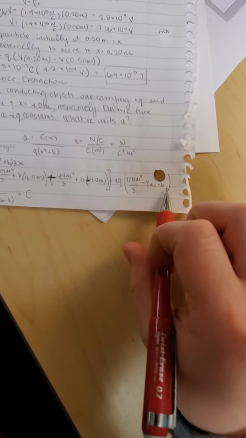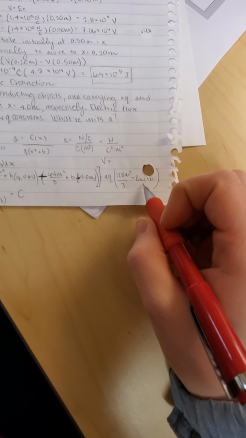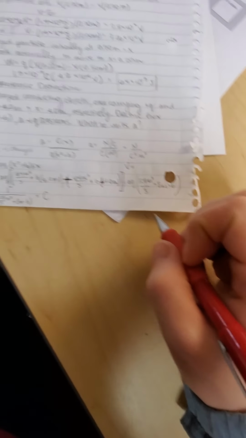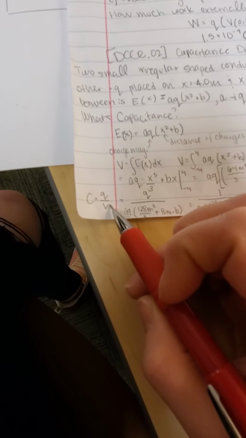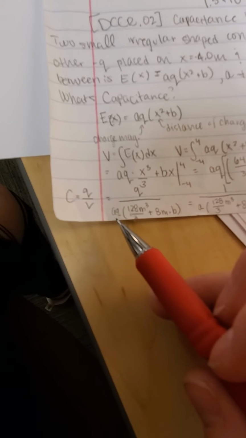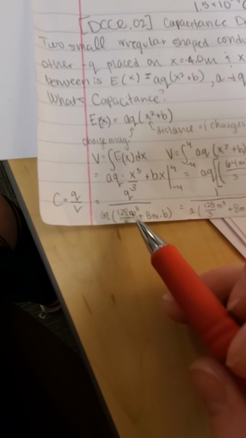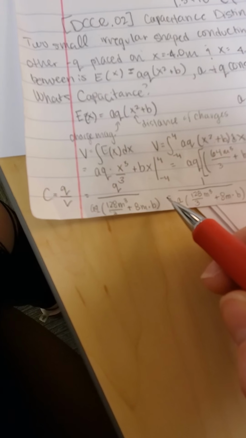Now that we know what V is, we can plug this into our equation for the capacitance, which is C equals Q divided by V. Plugging V in, we get Q divided by AQ times (128 meters cubed divided by 3 plus 8 meters times b).